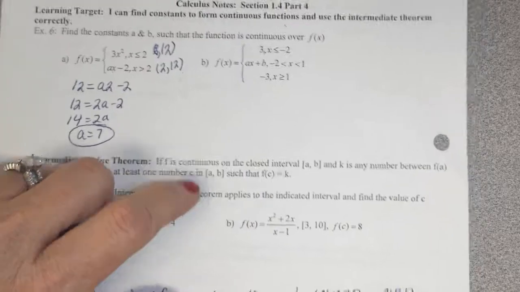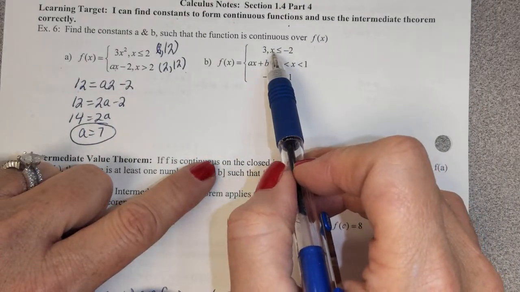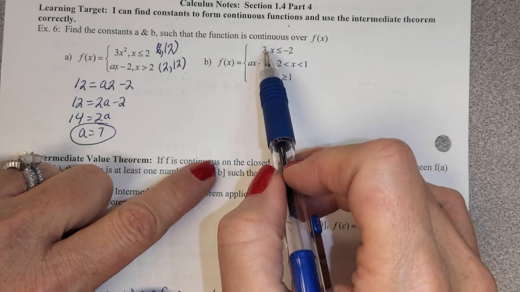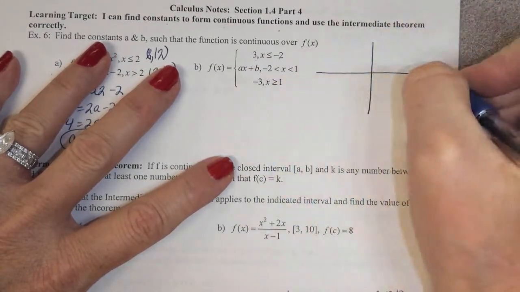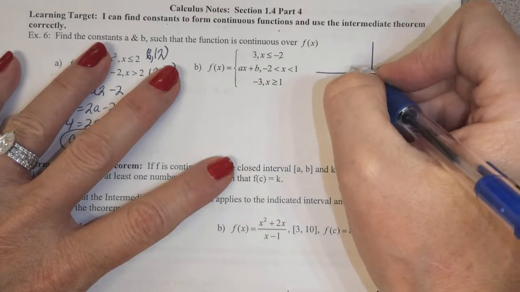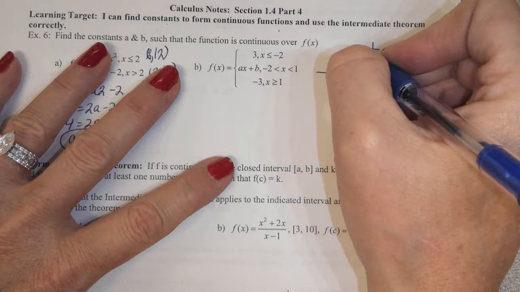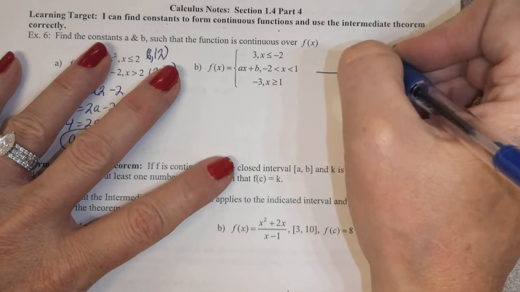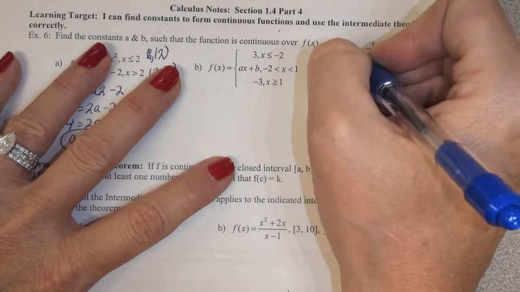That's going to work. Okay, a lot harder problem here. So this is saying that we're graphing this function. Let me even do a picture of this for you. If our x value is less than or equal to -2, we're plotting the line y equals 3. Looks like that.